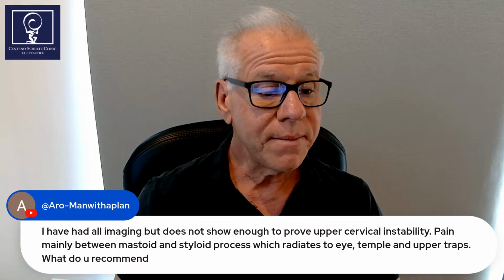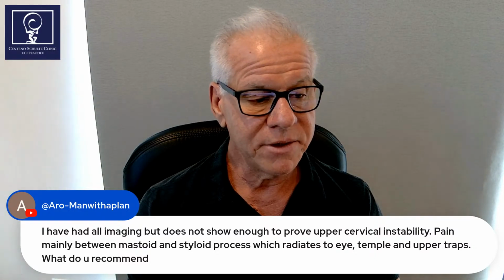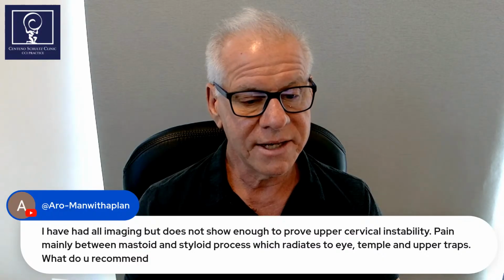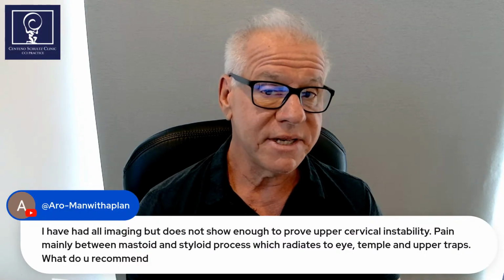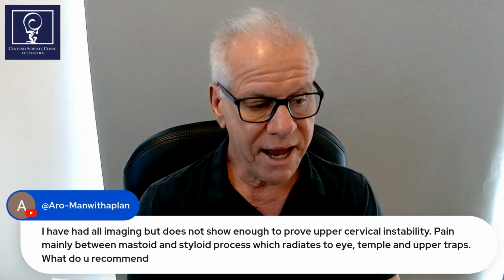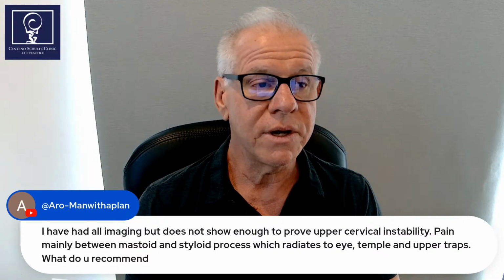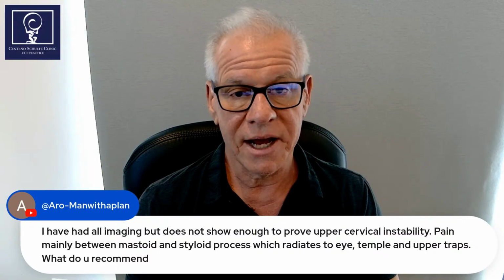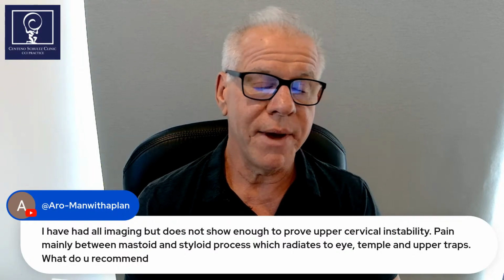I've had all imaging, but it does not show enough to prove upper cervical instability. Pain mainly between the mastoid and styloid process radiates to the eye, temple, upper traps. What do you recommend? Yeah, I can't give you any specific medical advice online, but what I can say is that it's pretty common to not get CCI diagnosed because the proper movement-based imaging hasn't been done. So that's very much what we're talking about this morning, right?